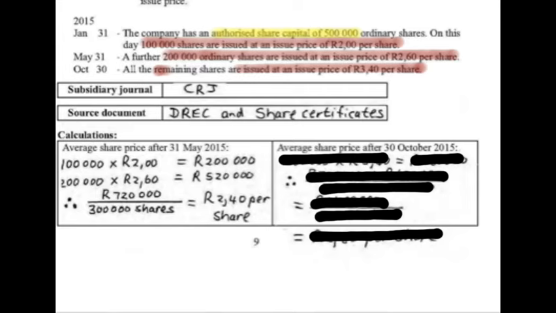Then we issued a further 200,000. That leaves you with 200,000. So the remaining shares is then in other words 200,000 shares which we've issued at R3.40. That is then a total of 680,000 that we got from issuing these shares.